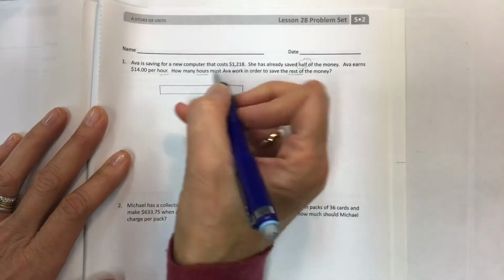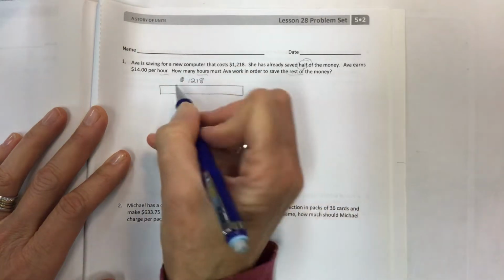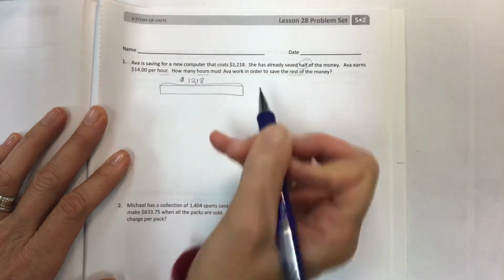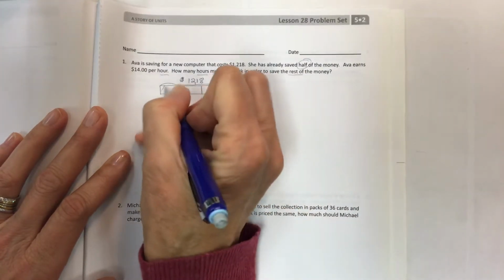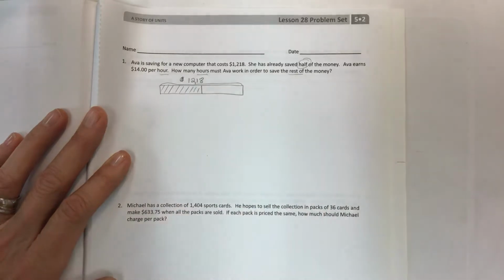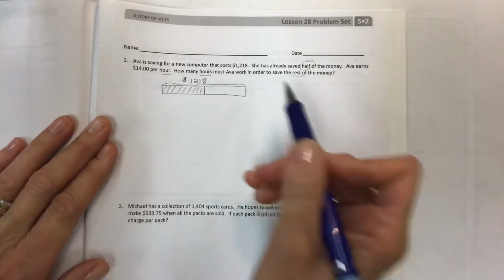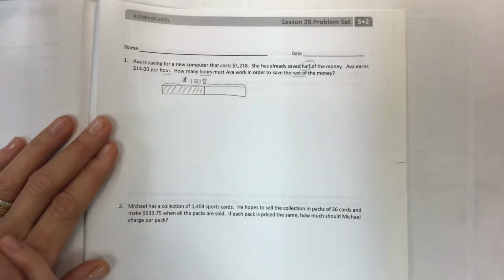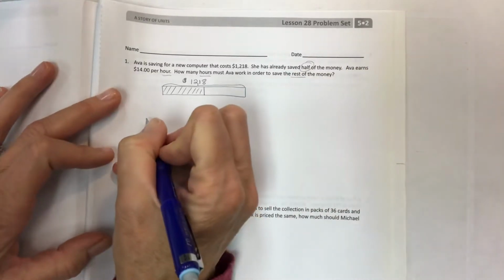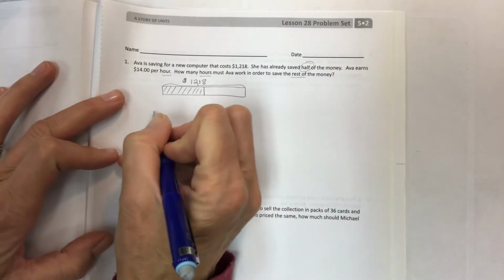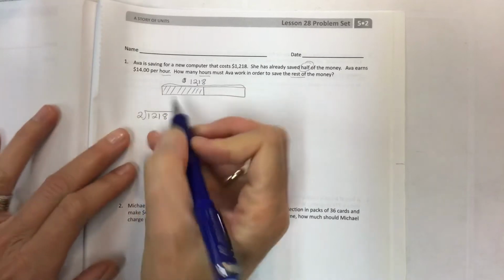So Ava has $1,218 as her total expense that she has to prepare for. She's already saved half the money. Bravo. So what is half? We don't have any other numbers. All we know is that she earns $14 per hour. So how do you find half of a number? Well, you start out by doing division. So 1,218 divided by 2 would give us half.